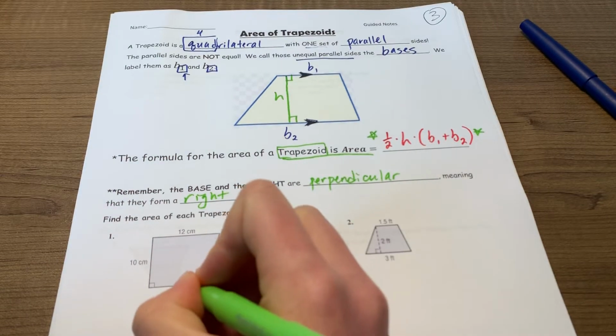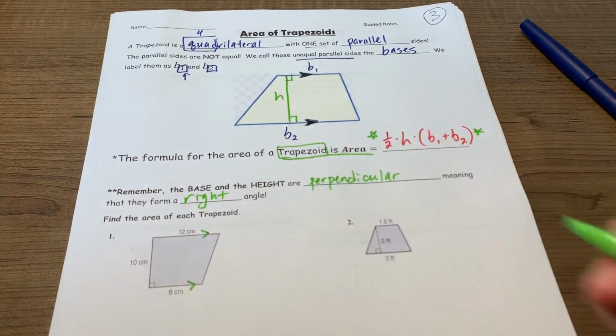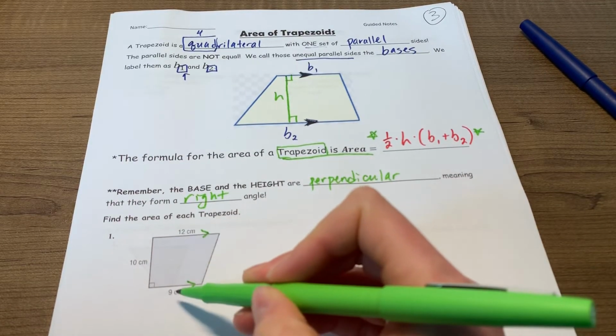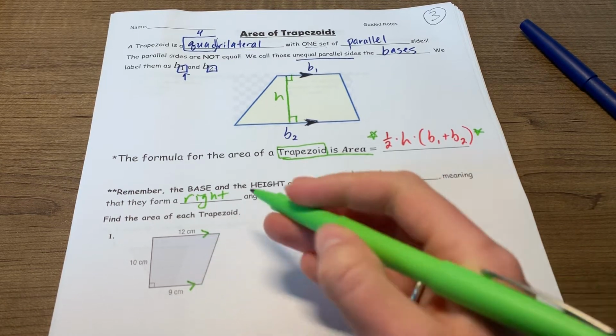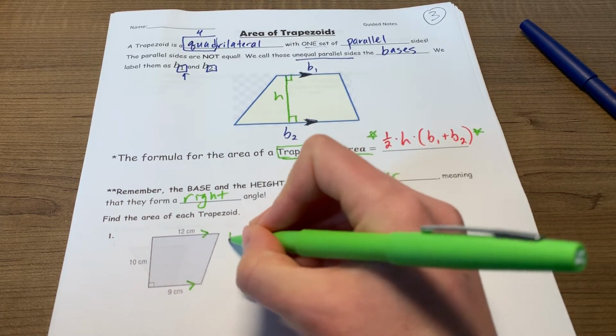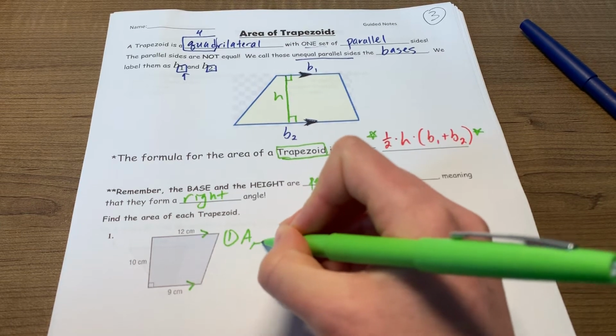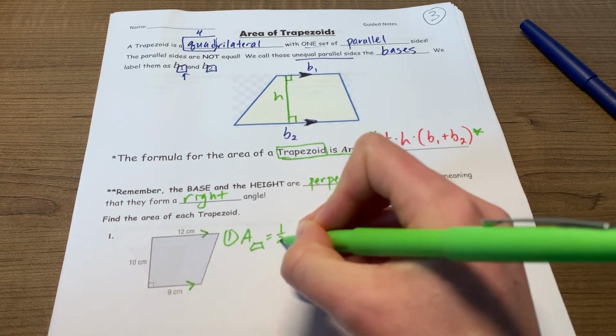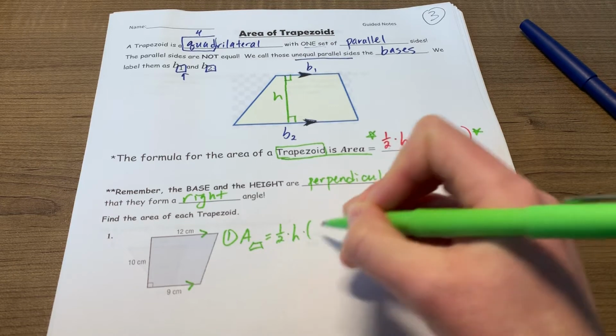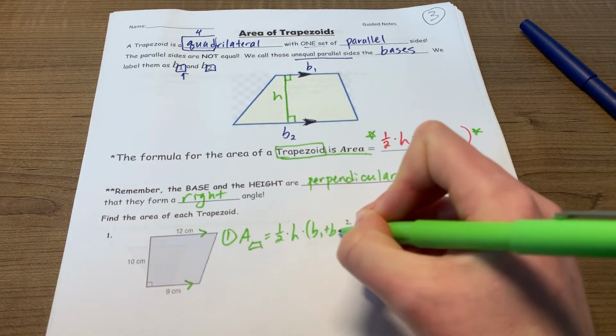Again, these appear to be parallel. I'm going to draw just two arrows to denote that they're parallel. But notice, are they equal? They are not. So this is what constitutes a trapezoid. Step 1, I'm going to write the formula. So the area of a trapezoid is 1/2 times the height times the sum of the bases, base 1 plus base 2.